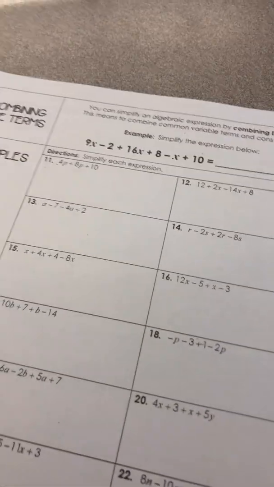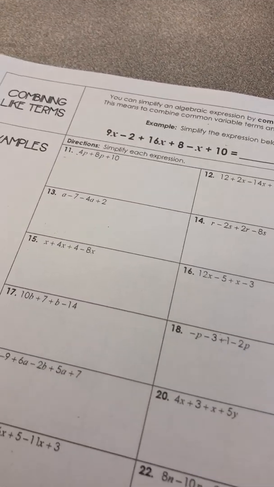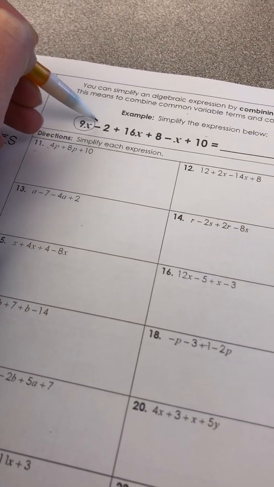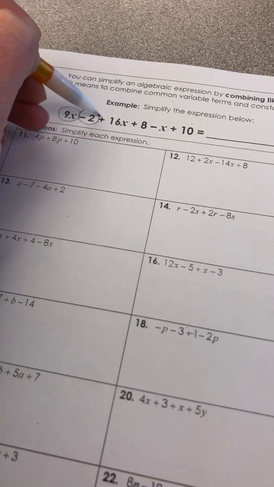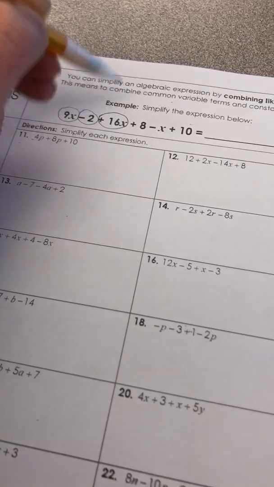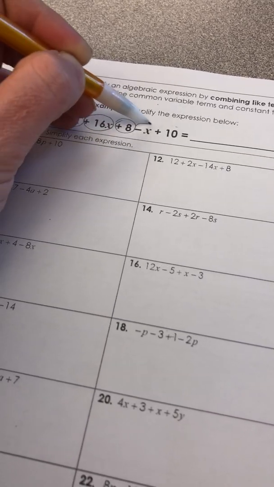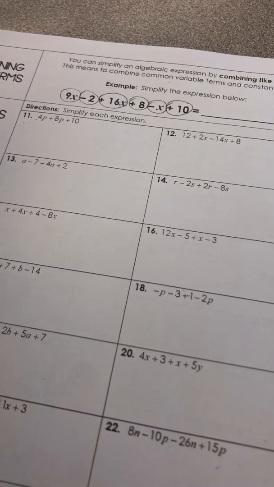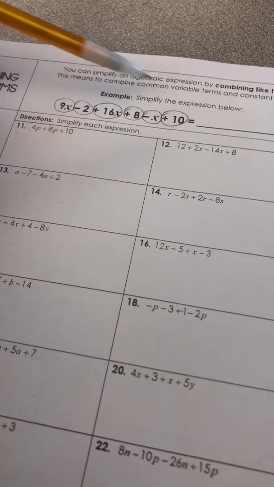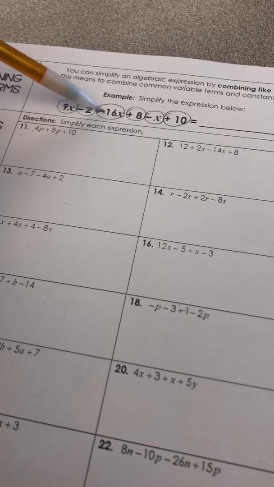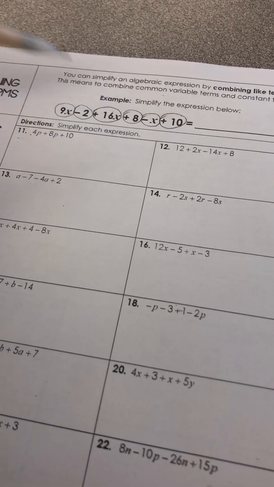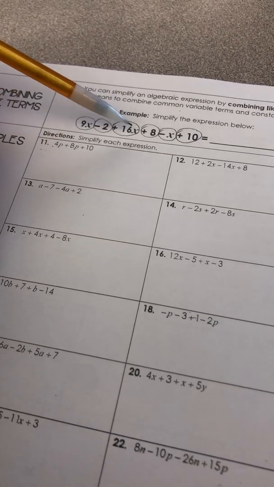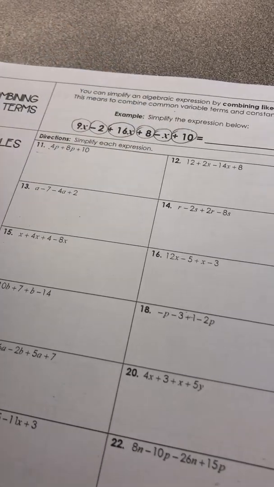So if we look at this, we've got basically 2 different types of terms. Remember, terms in an expression are a variable, a constant, or a combination of the 2 that are separated by addition or subtraction signs. So we would say that this expression has 1, 2, 3, 4, 5, 6 terms.